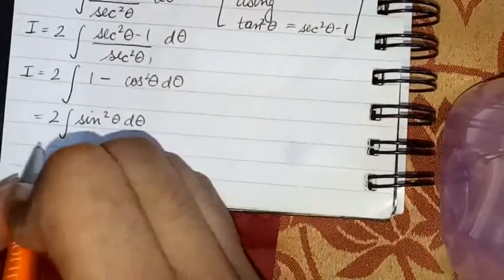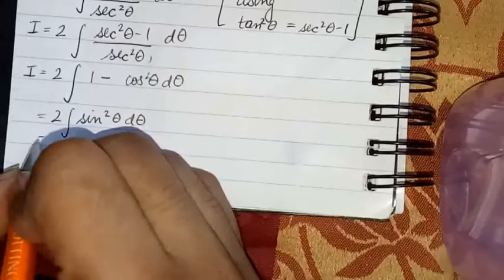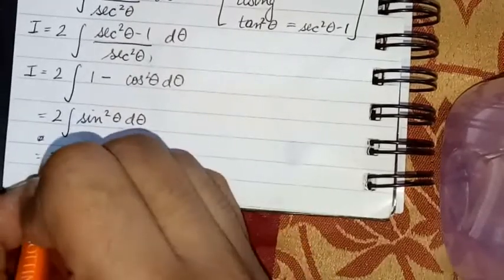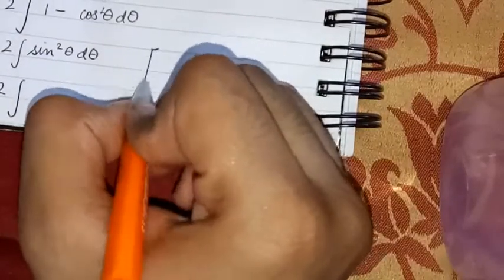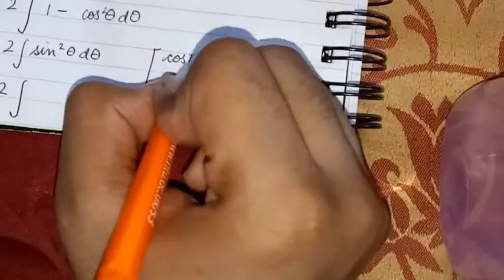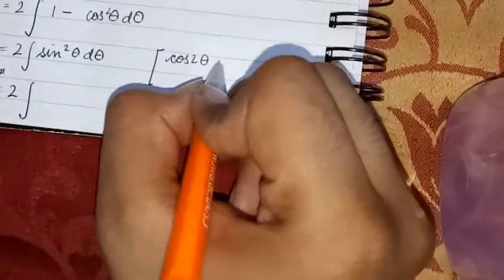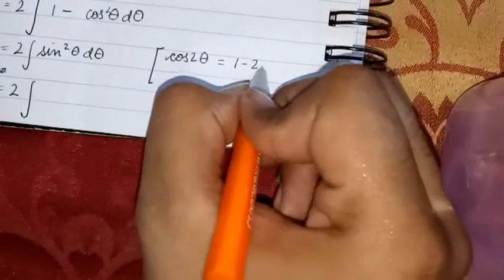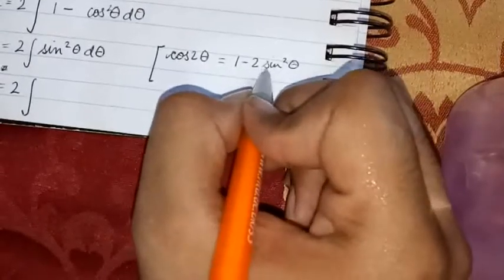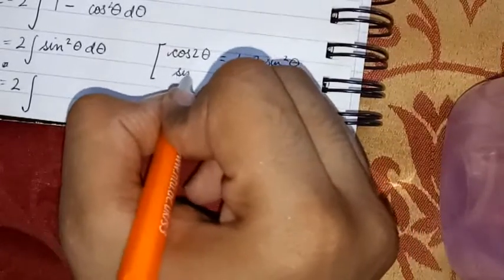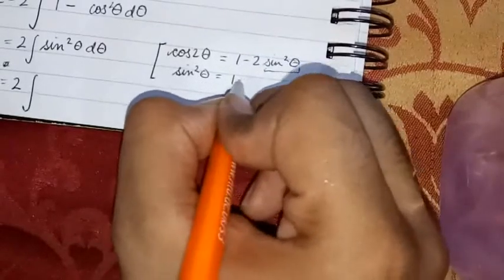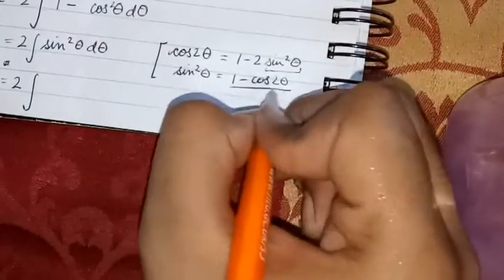And now this is equal to twice of, now I'm going to use a formula of cosine, which is cos 2 theta equals 1 minus 2 sine square theta. So from here I'm going to calculate the sine and substitute it here. So that's sine square theta equals 1 minus cos 2 theta by 2.